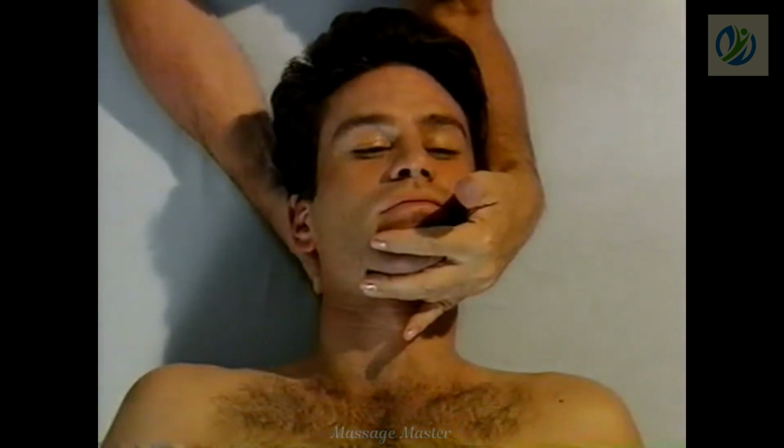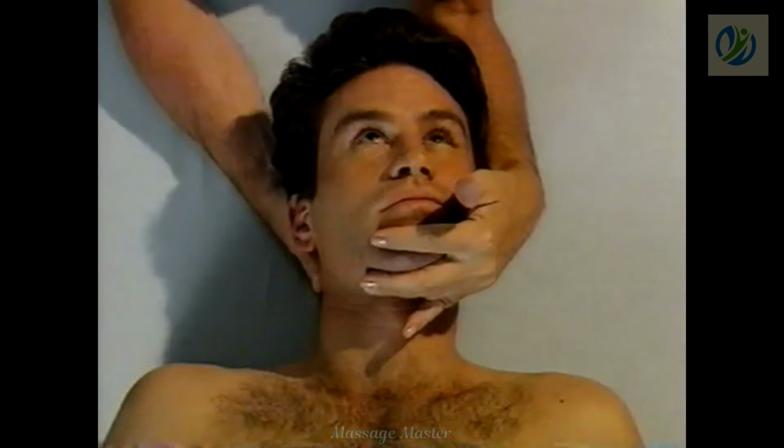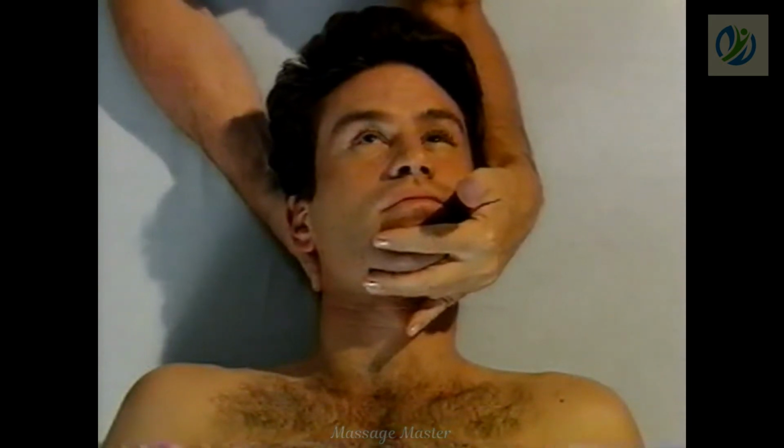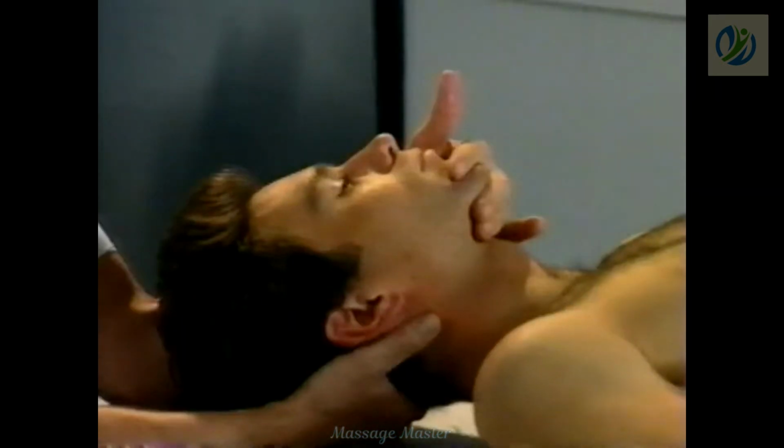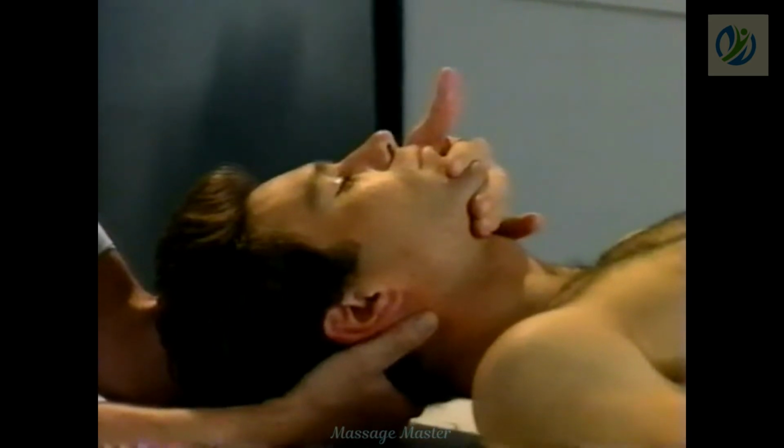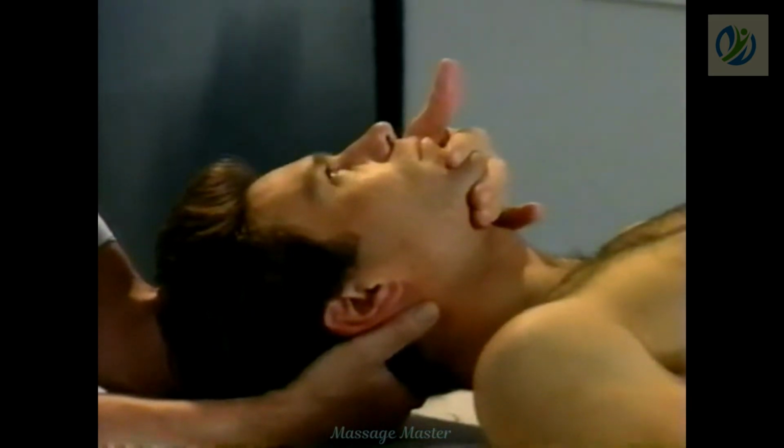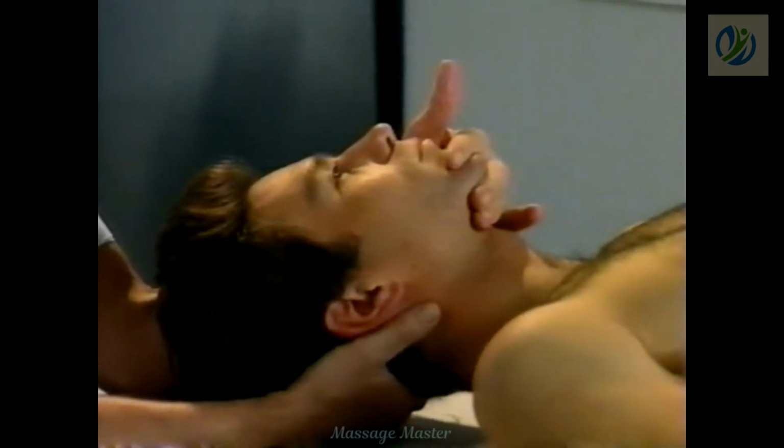Look down. Look up at your eyebrows and relax. And I can increase the extension and the side bending. Look down at your feet. Up at your eyebrows and relax. That's the eye movement that we used.